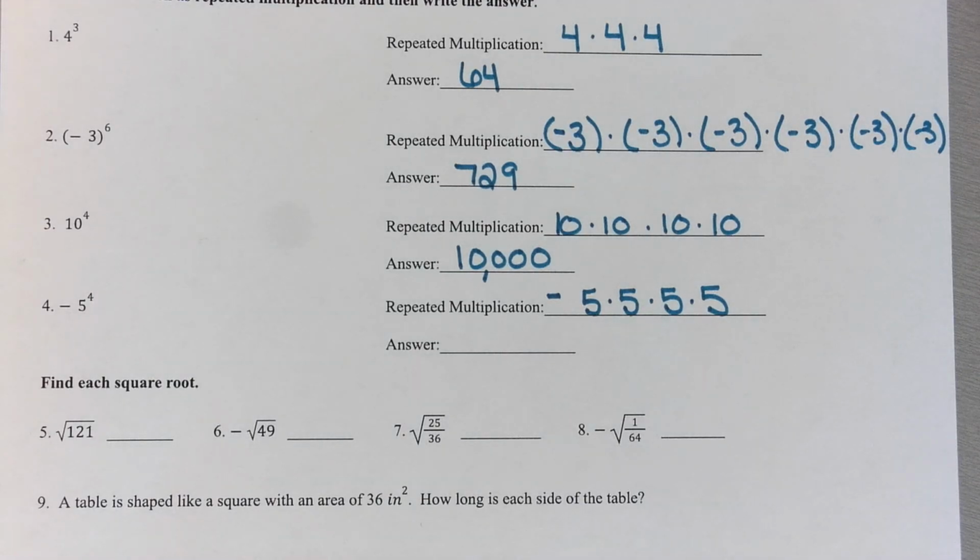If there's a parenthesis around it, then we need that thing repeated 1, 2, 3, 4, 5, 6 times, exactly as it is in the parentheses. For this one, because it's not in parentheses, there's that one lonely minus, and then we're just taking the 5 and raising it to the 4th power. So we're just going to multiply the 5 by itself 4 times.